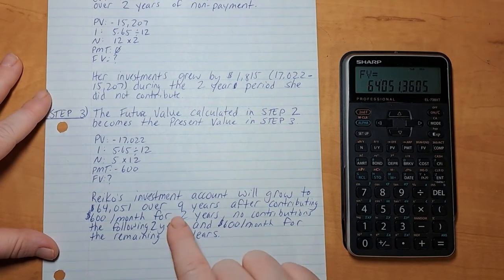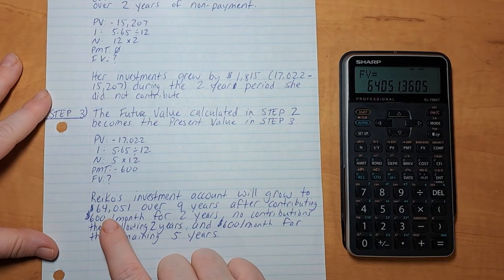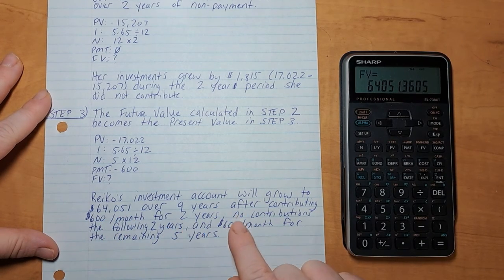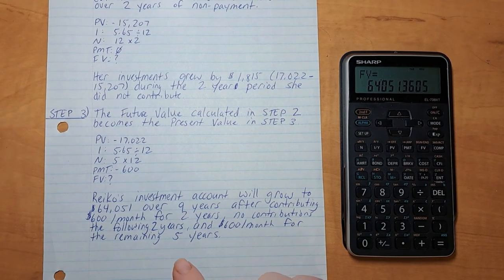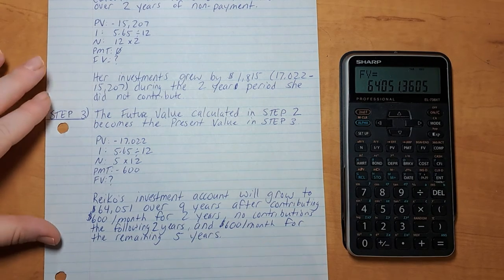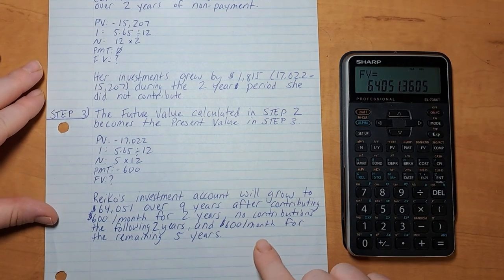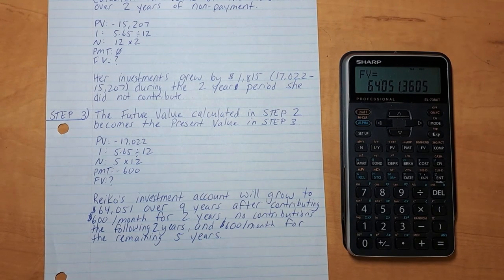So Reiko's investment account will grow to $64,051 over 9 years after contributing $600 a month for 2 years, which is step 1, no contributions for the following 2 years, which was step 2 of our calculations, and $600 a month for the remaining 5 years, which is step 3. So I hope this was clear.